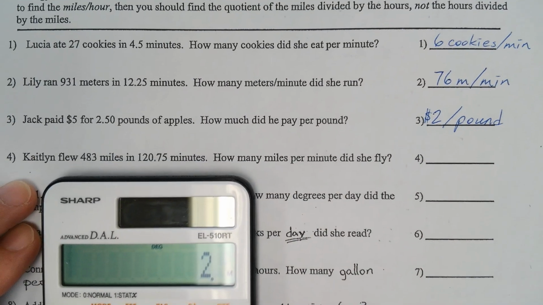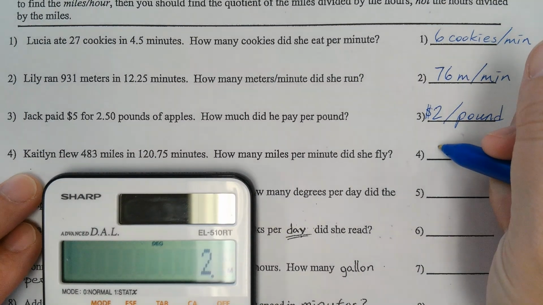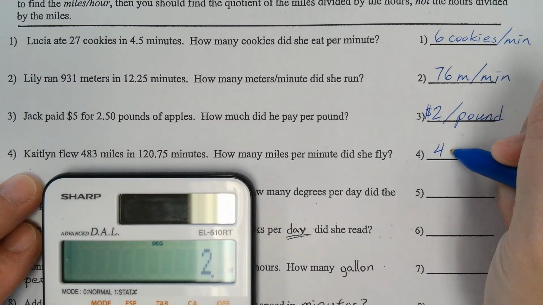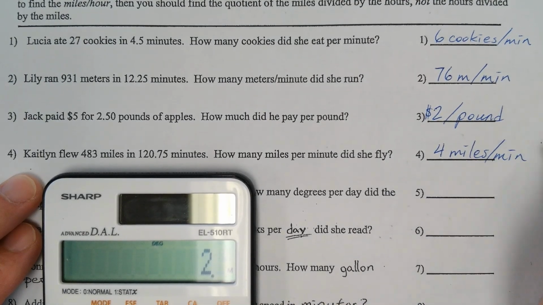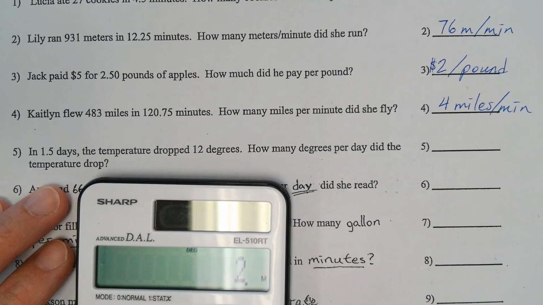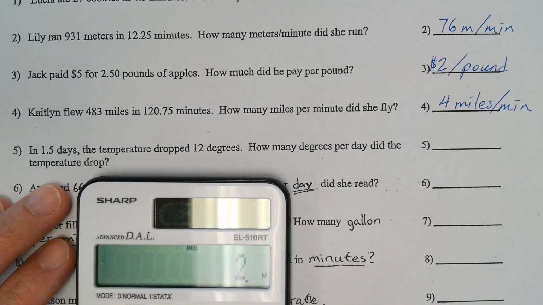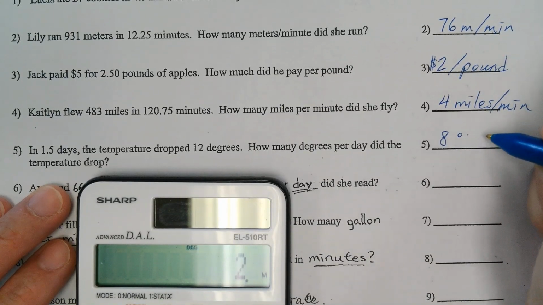All right. Babak? 4. 4 what? Miles per minute. Perfect. All right. So for all of these, I'm going to ask you for what? For 12 what? 2 what? Okay. Number 5. Yep. 8 degrees per day. Doesn't say Fahrenheit or Celsius, so we'll say Celsius per day.